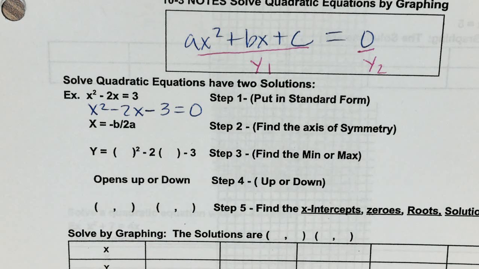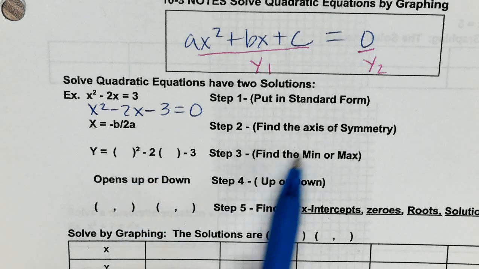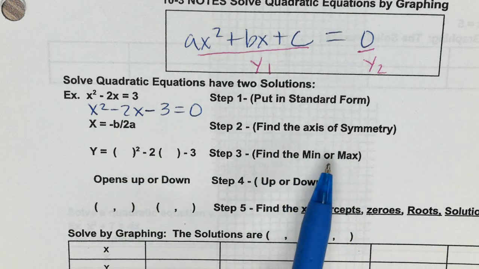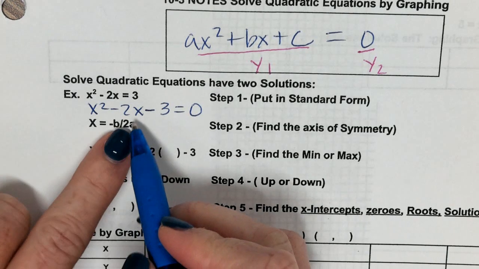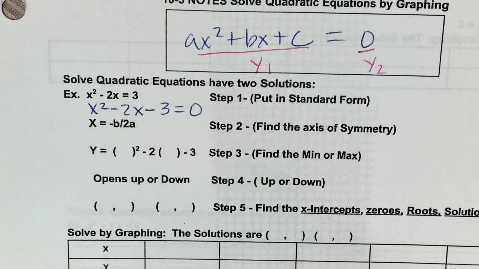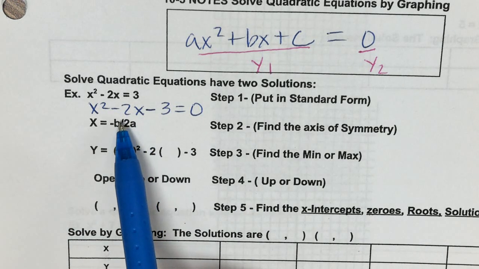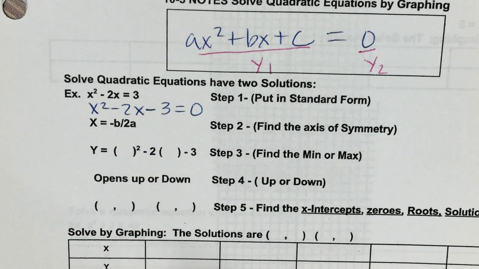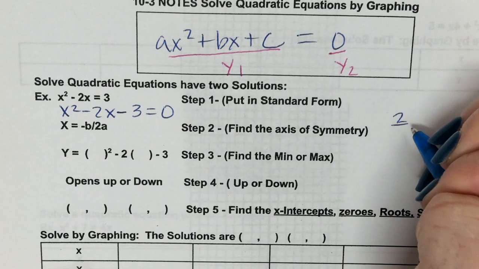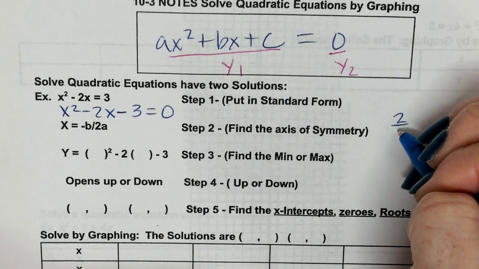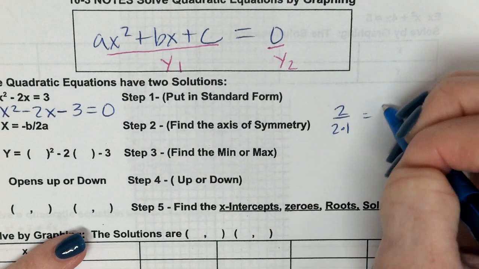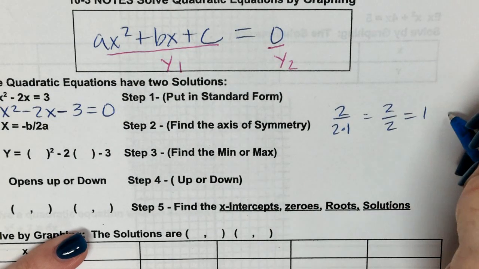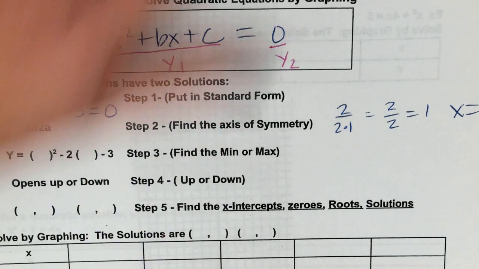Do y'all agree? So I would use this formula to find the axis of symmetry and the vertex. So negative b over 2a. So negative b means the opposite of b. Yes? What is b? So what's the opposite of that? Positive 2. So I have 2 over 2 times a. Well, what's 2 times 1? 2. So what is 2 over 2? 1. So my axis of symmetry is x equals 1.